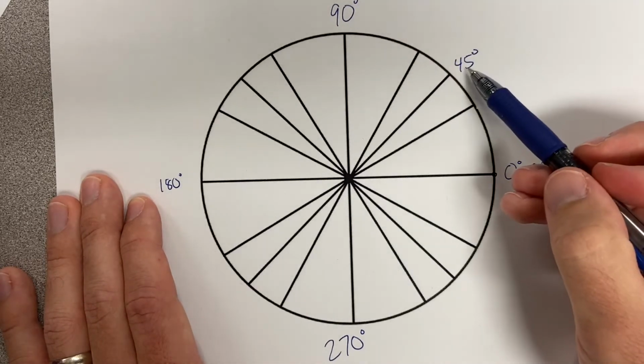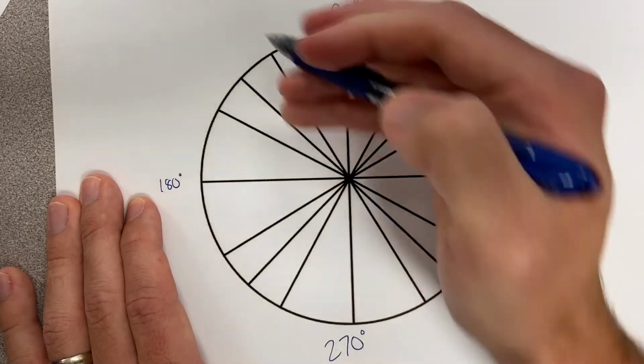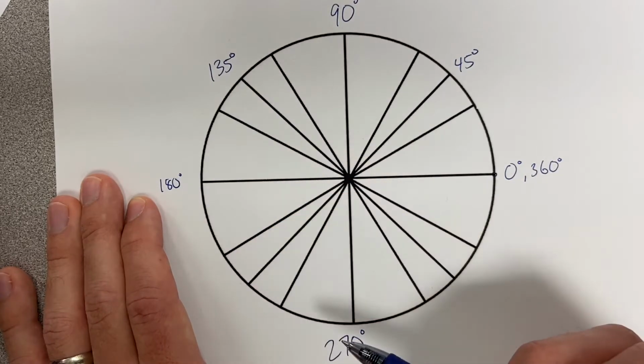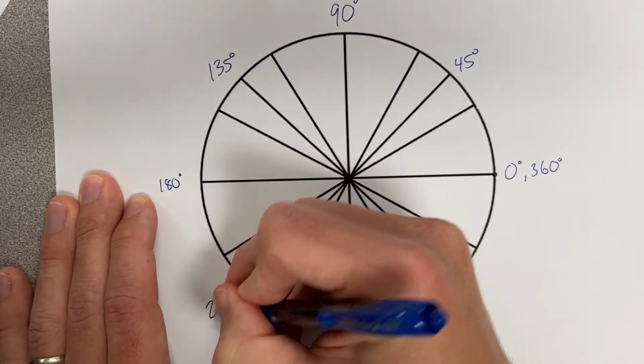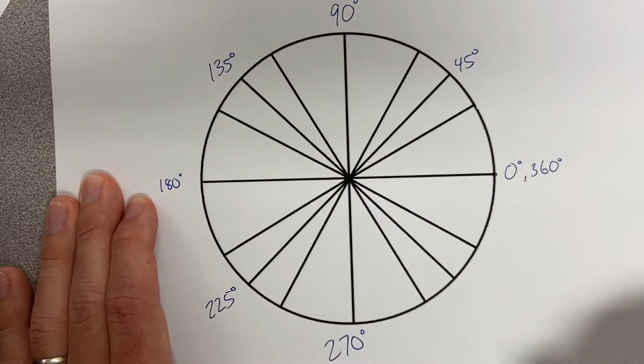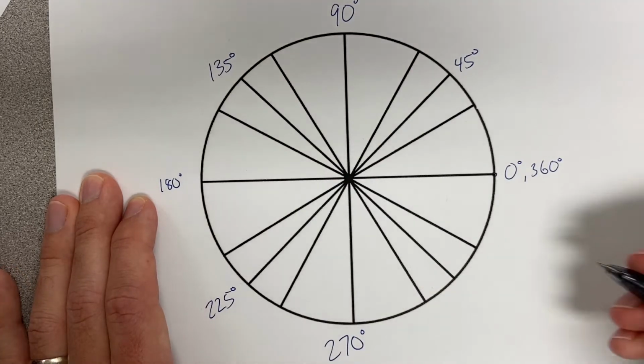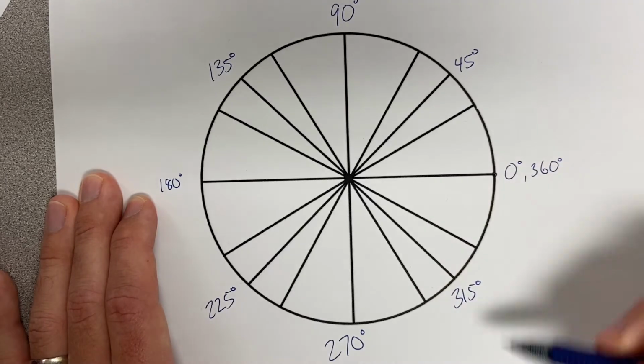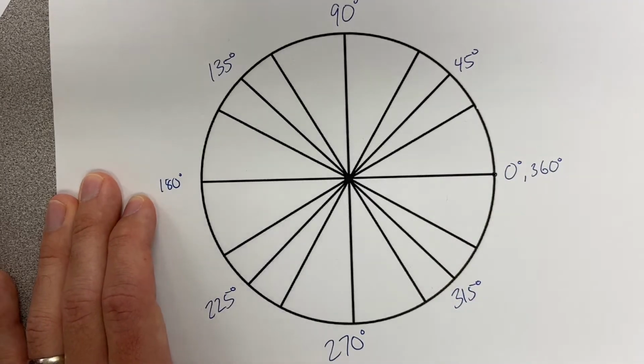And then I say 45 plus 45 is 90, plus 45 is right here is 135, plus 45 is 180, plus 45 is 225, plus 45 is 270, plus 45 is 315, plus 45 is 360.